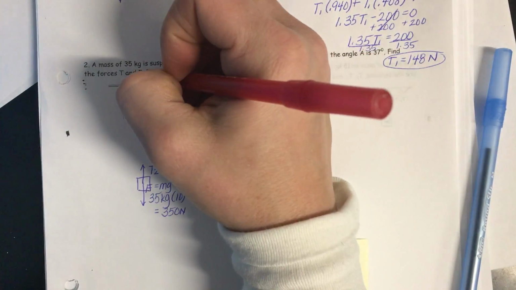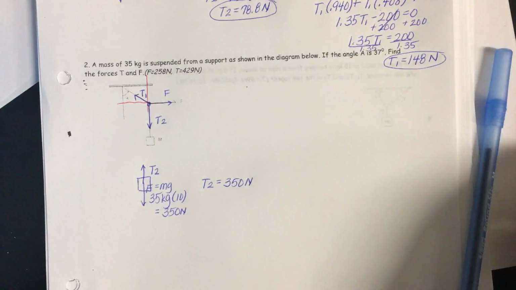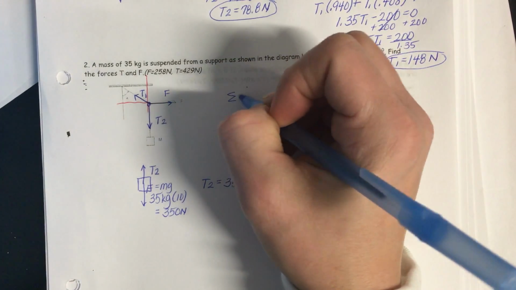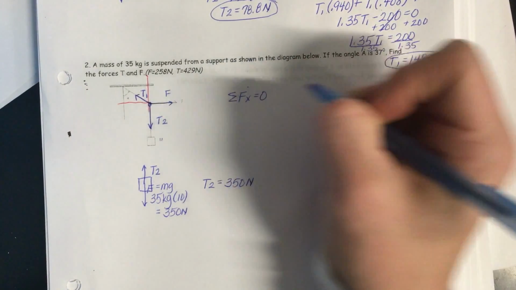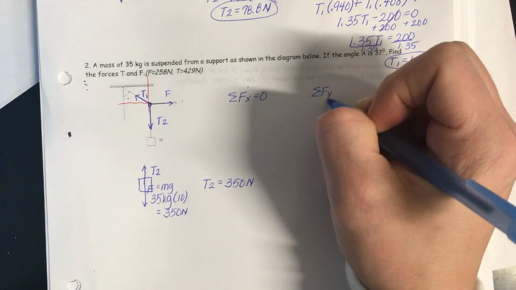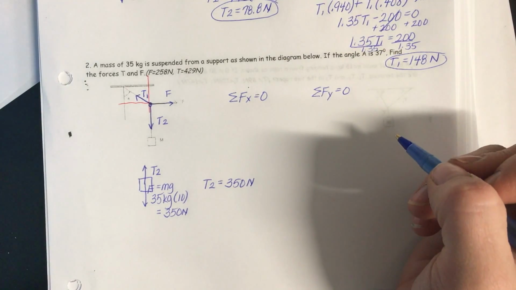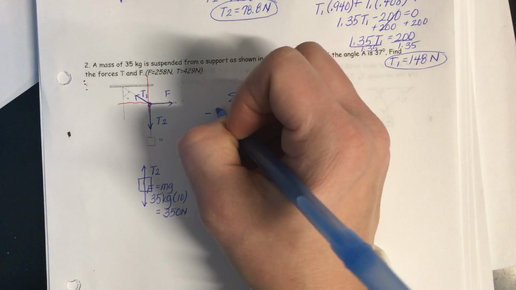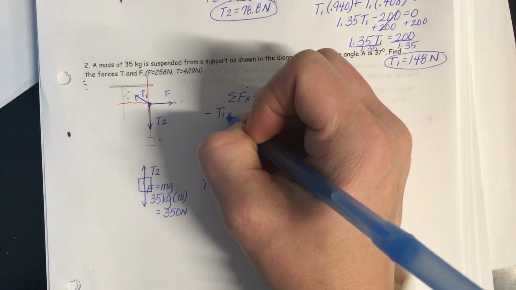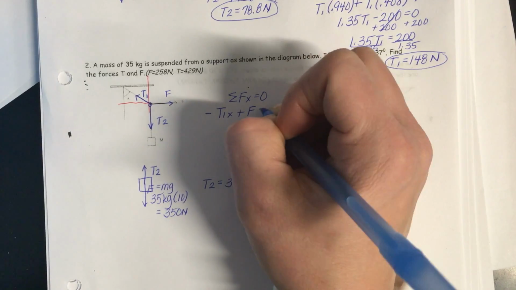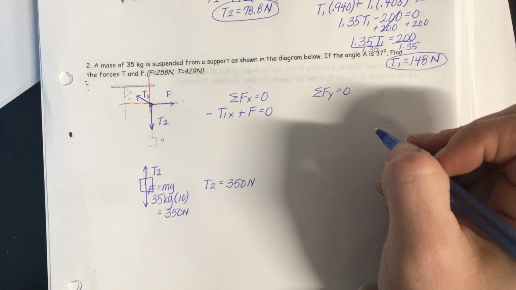And now I'm just going to split into my x's and y's again. Sum of the forces in the x direction have to be equal to 0, and the sum of the forces in the y direction have to be equal to 0. So in the x direction, I have T1x plus F equals 0.